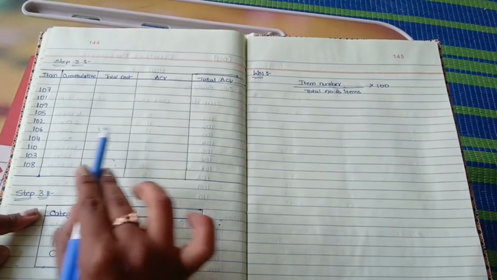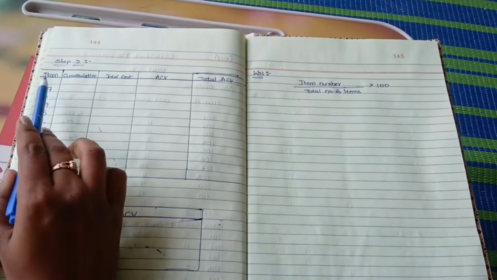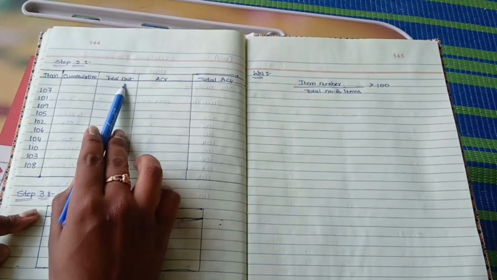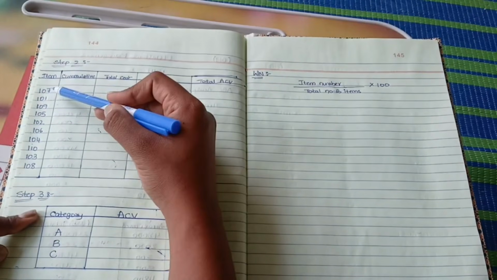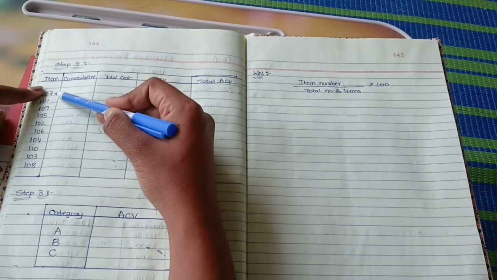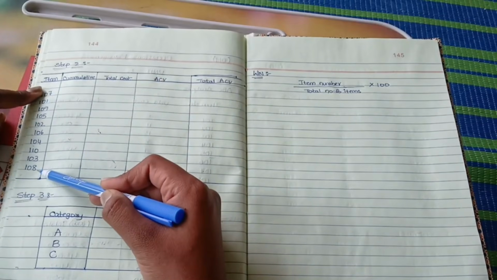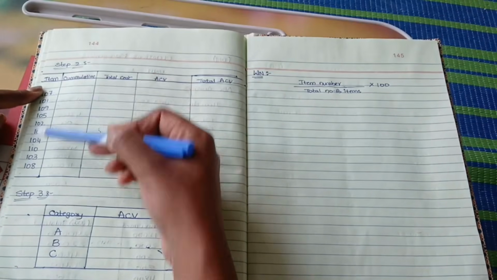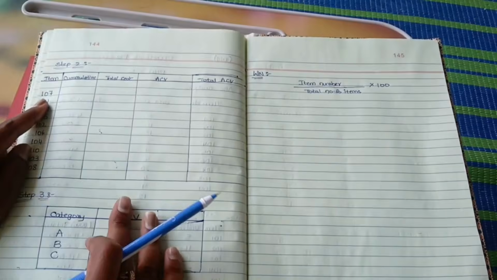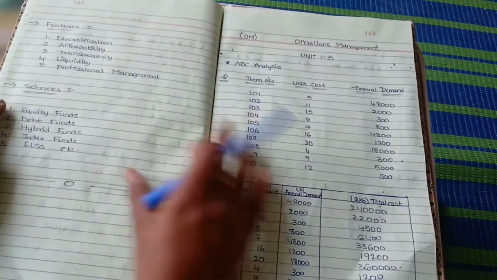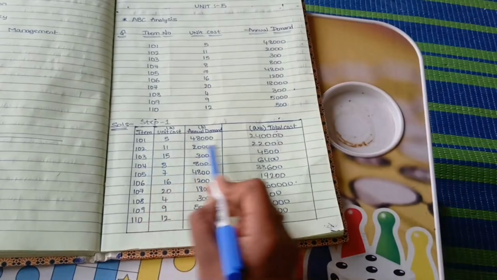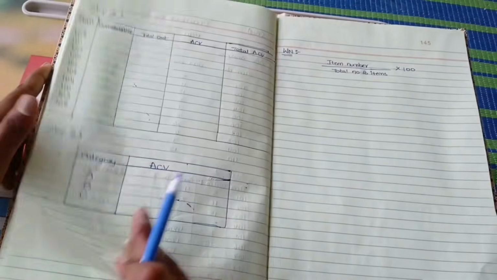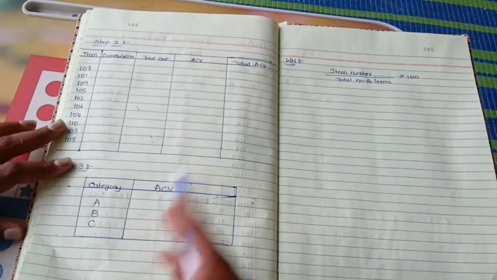In this table you are having total 5 columns: item, cumulative, total cost, ACV and total ACV. I am writing from highest amount to lowest amount. 107 is 3,60,000. Next, 101, that is 2,40,000.